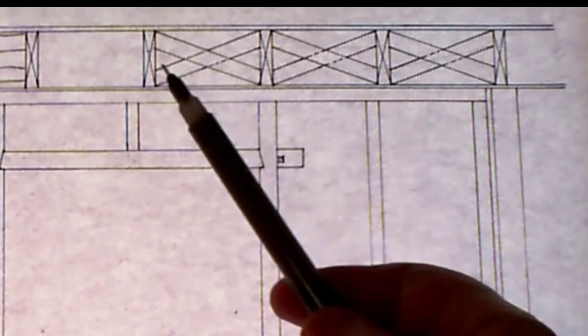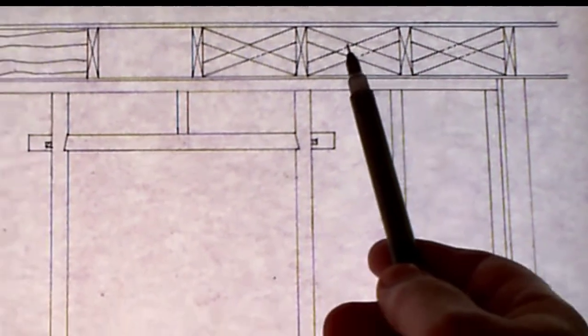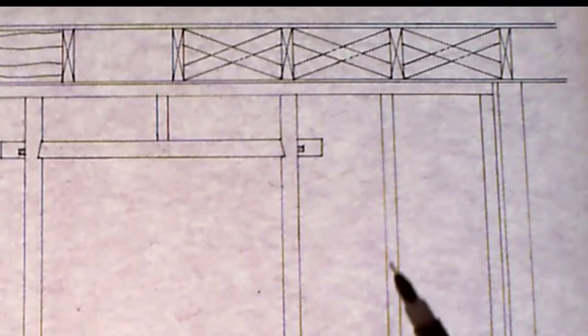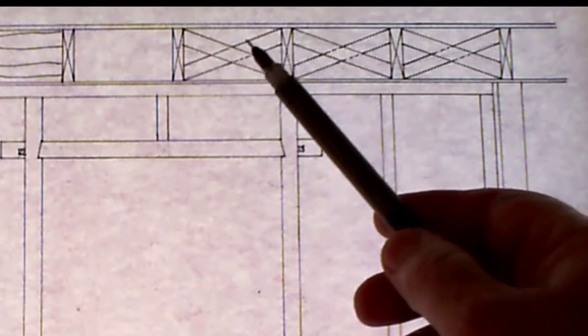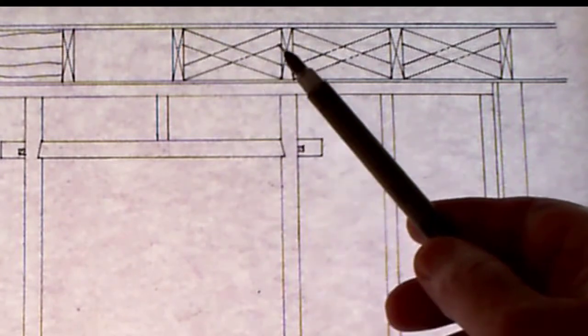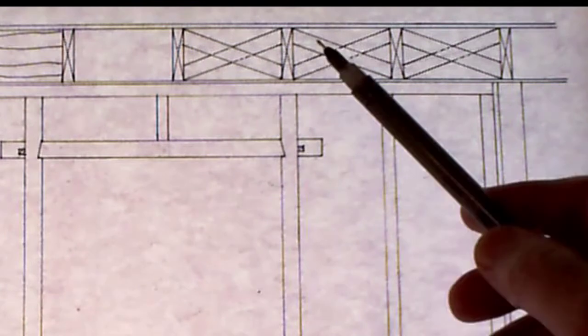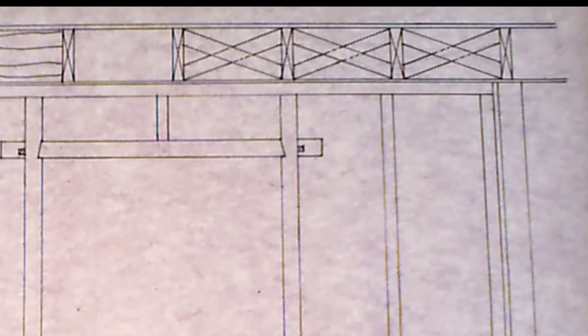That's your herringbone strutting in between the joists, and this is your solid strutting in between the joists. Now you can also get a metal variation of the herringbone strutting, so metal supports that do the same thing as the herringbone strutting as well.